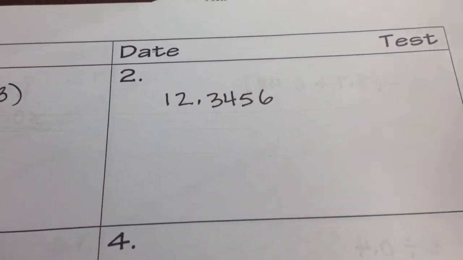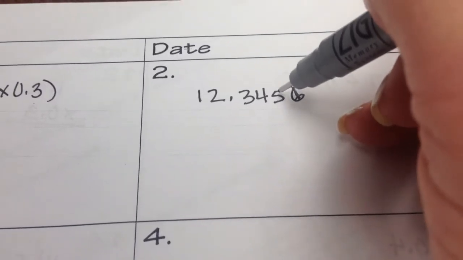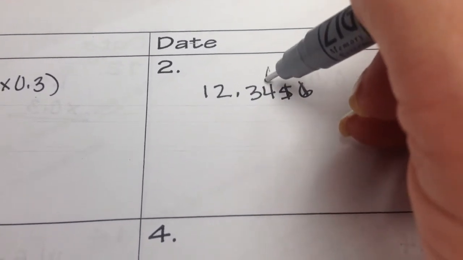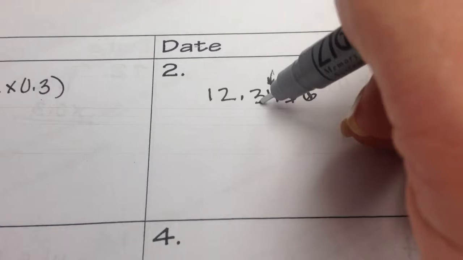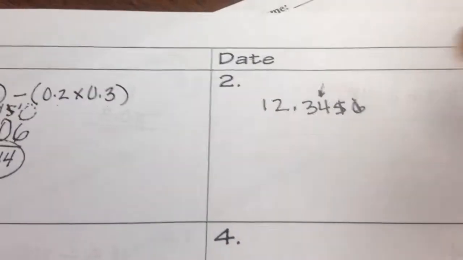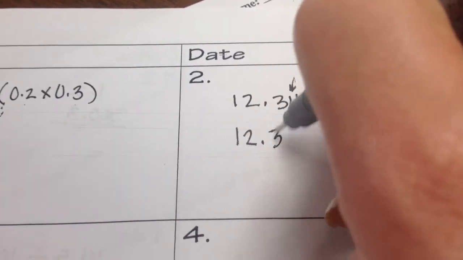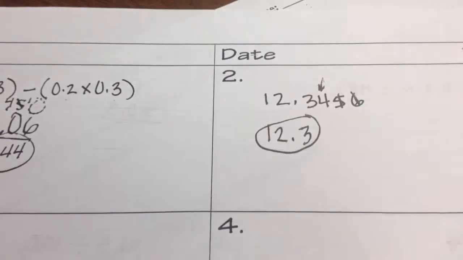Number 2 just says round to the nearest tenth. Okay, well, we don't have to worry about this number. We don't even have to worry about this number. We just have to worry about this number. How does that affect the tenth? Well, is 4 less than 5? Yes, it is. So when we round, we don't have to do anything but leave it as 12.3.